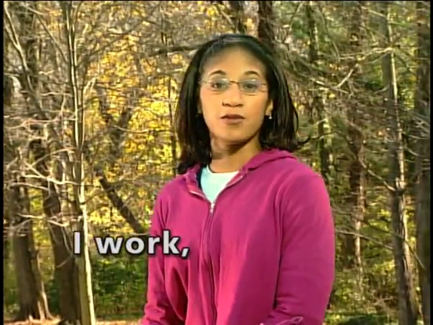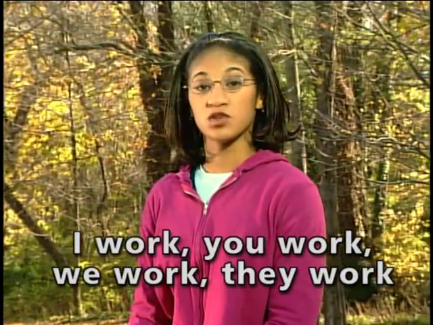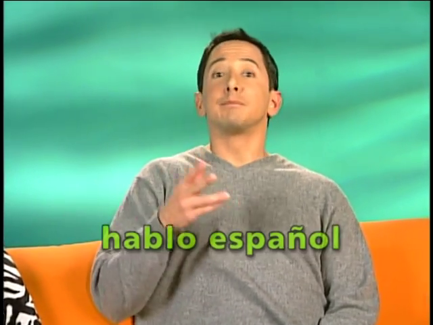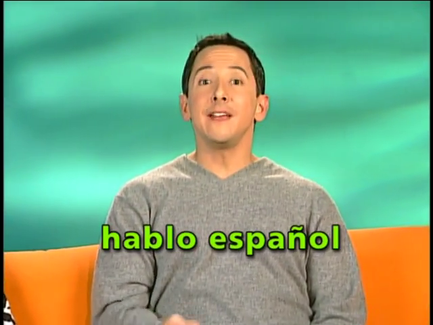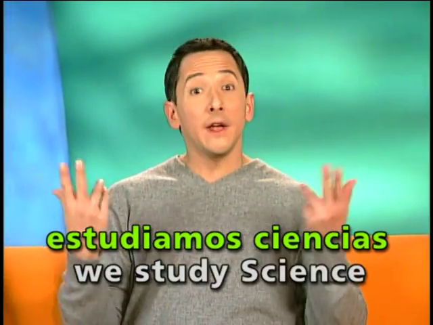In English, I work, you work, we work, they work. All are the same conjugation of the verb to work. But in Spanish, every form has its own distinct conjugation, rarely two are alike. How does that help, you might ask? In Spanish, you don't even have to use the subject pronouns if you don't want to, because each subject has a specific ending, so you usually know who the subject is without having to use the pronoun. For example, you could say hablo español and know that it means I speak Spanish. And estudiamos ciencias always means we study science.